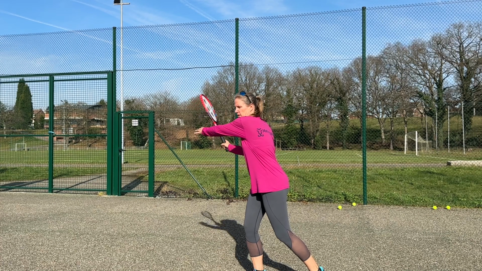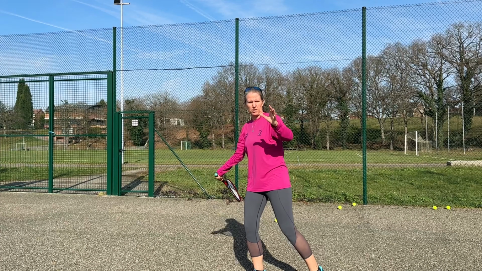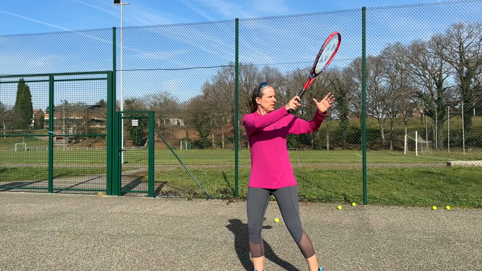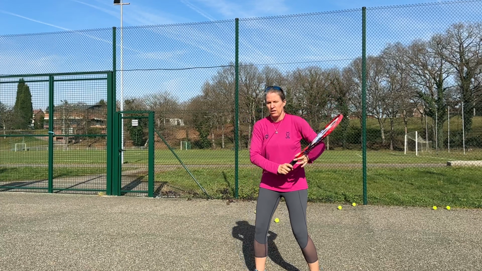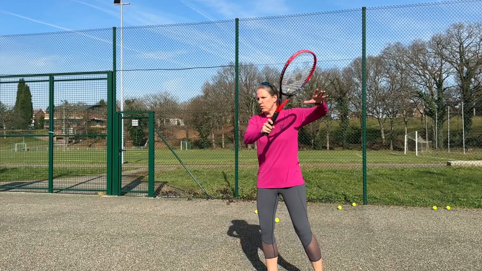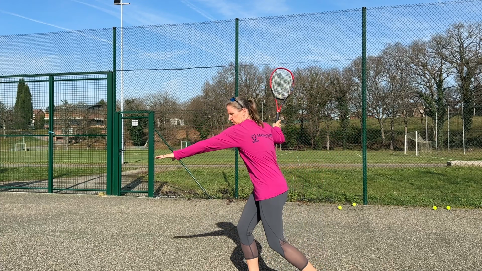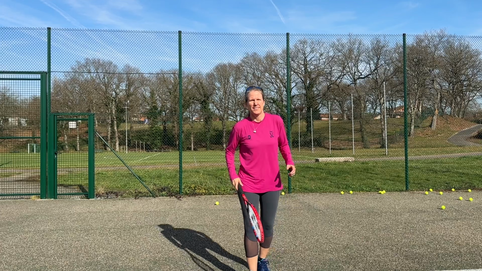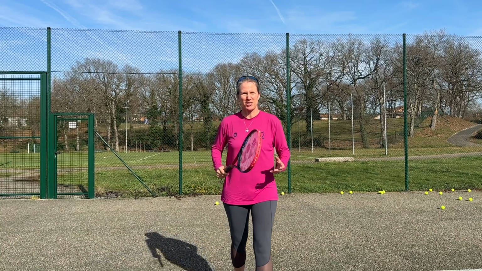Turn, racket drop, and just guide it over. Perfectly fine here, and then let it rest in your V. And then when you feel you can do it a little bit more fluently, go ahead and increase the pace. And then of course you do it when you're hitting balls.